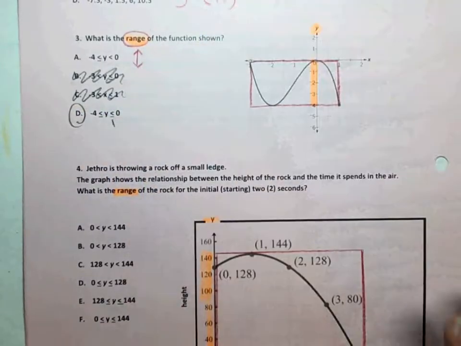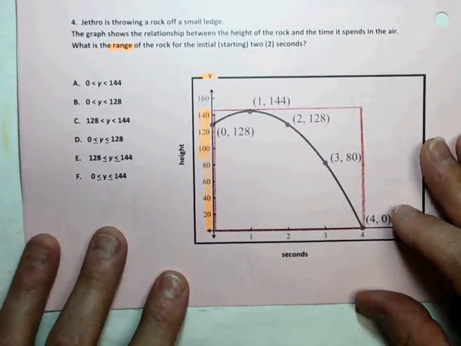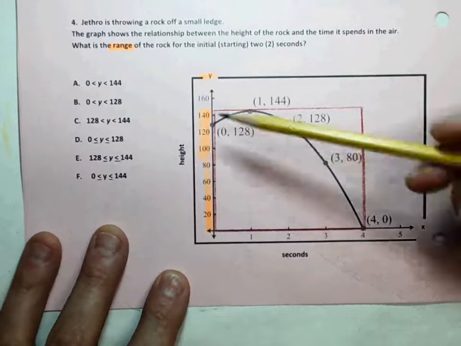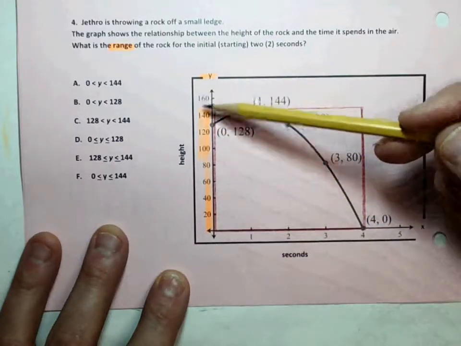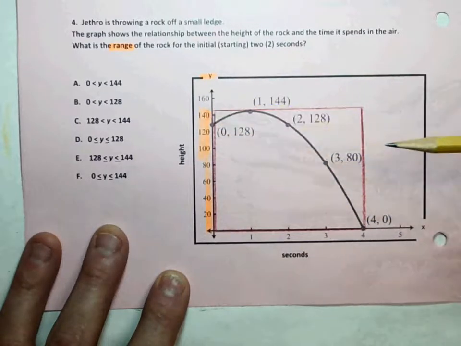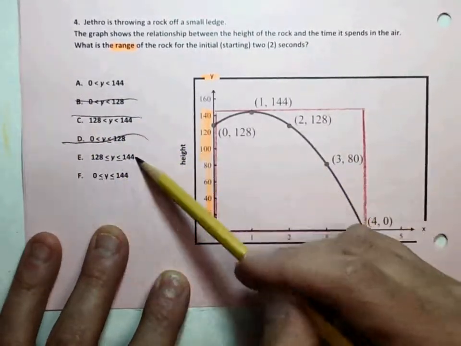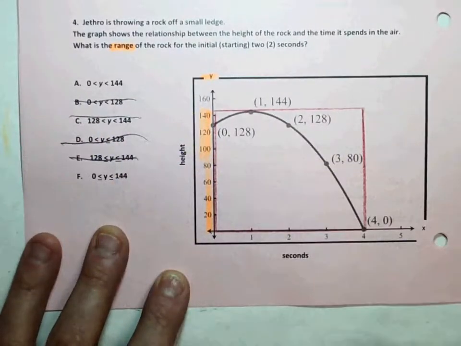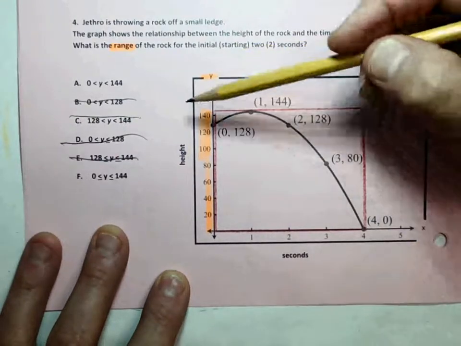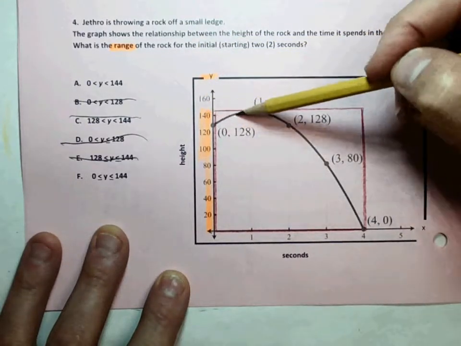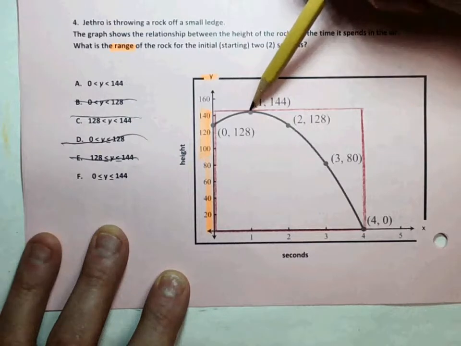We pick D. Next one right here, we're looking for the range. So I highlighted the y-axis. It goes from 0 to 144. Okay, no, no, no, no. These are the only two that go from 0 to 144. And if I go from 144 up here to the very tippy top, I see that that is a closed dot. I can touch this graph right here, so I'm equal to y equals 144.